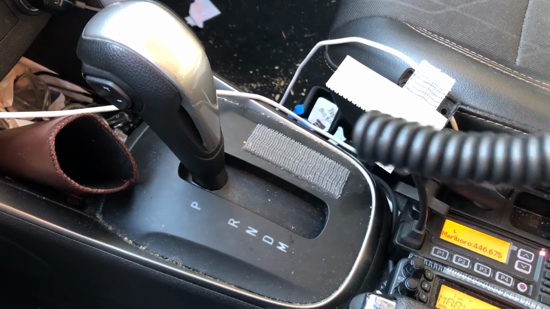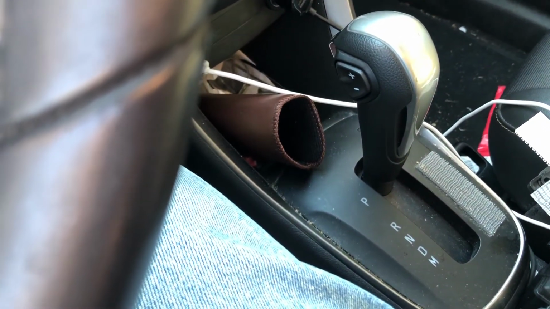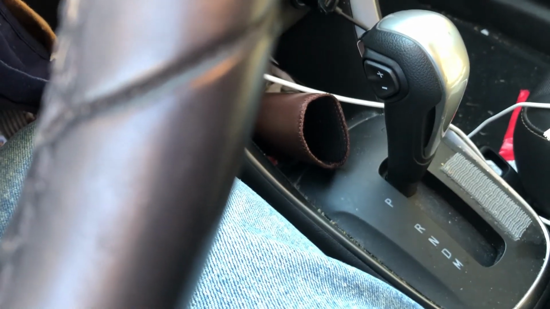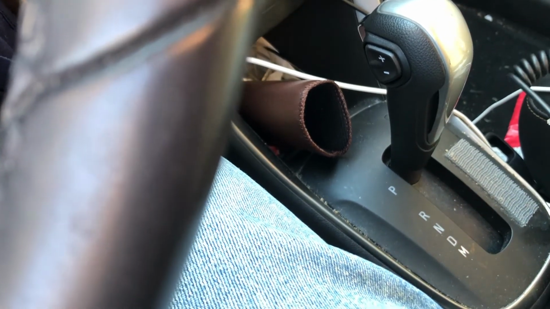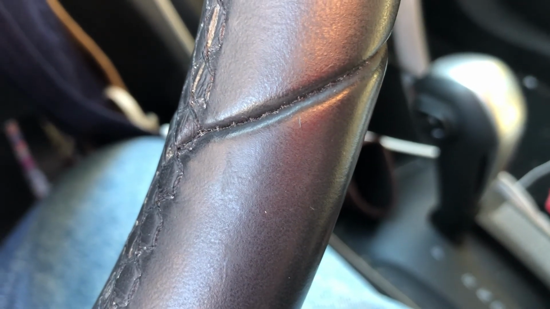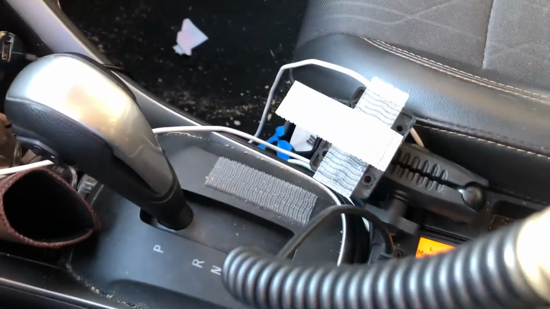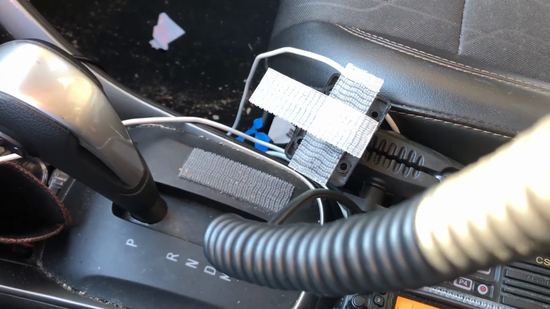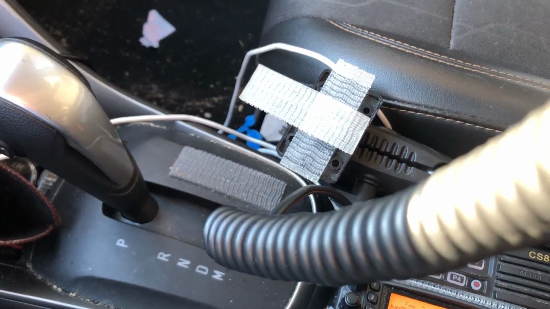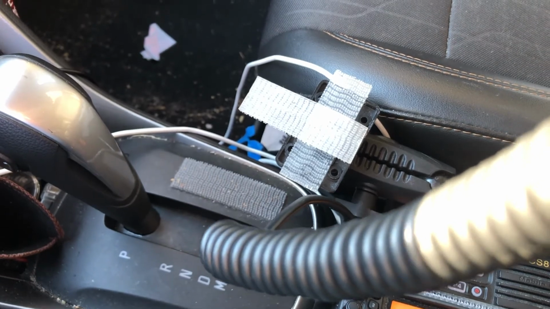KA1GDQ testing. This is KA1GDQ testing, and I think that's a little low. I'm not getting any feedback, that's good, but I think it's kind of low. Let me turn that back up to 15. KA1GDQ. And I don't think it's strong enough.